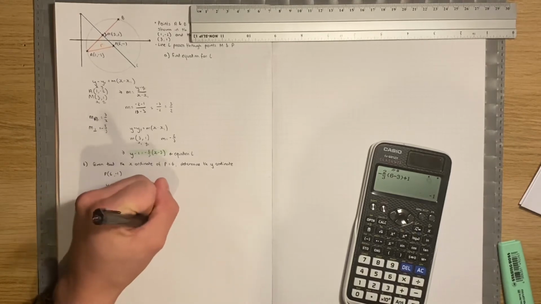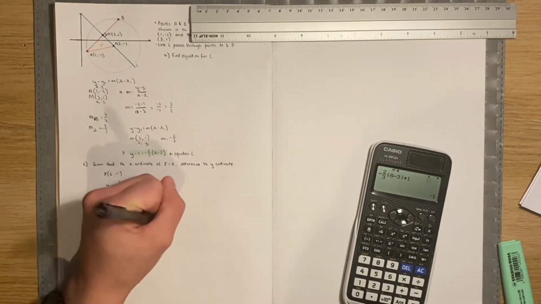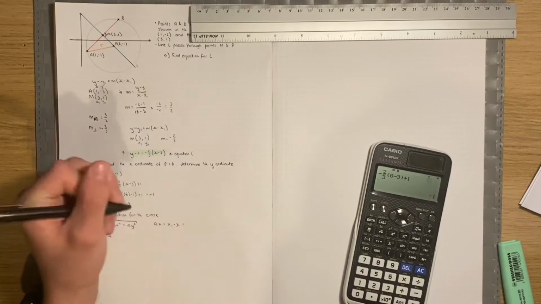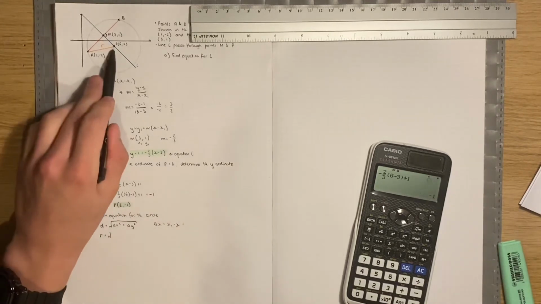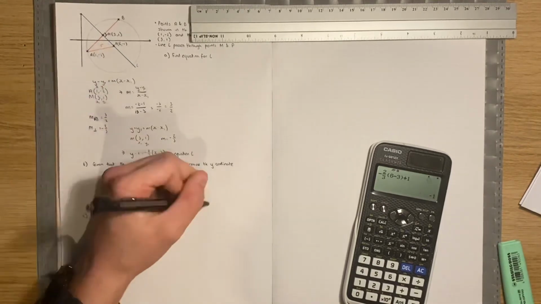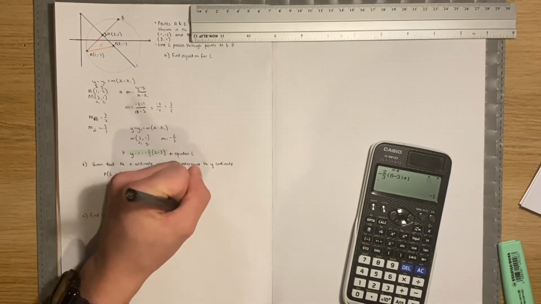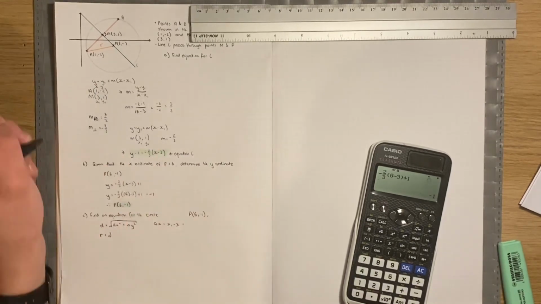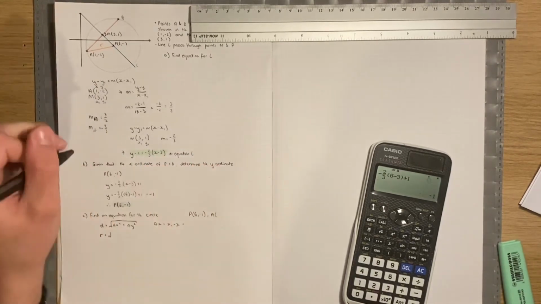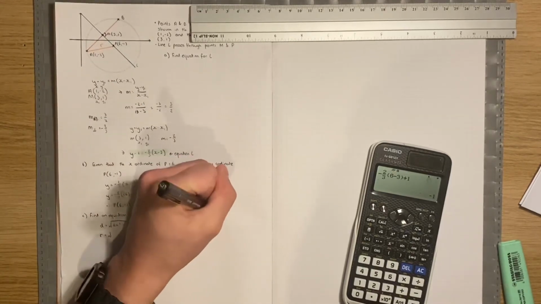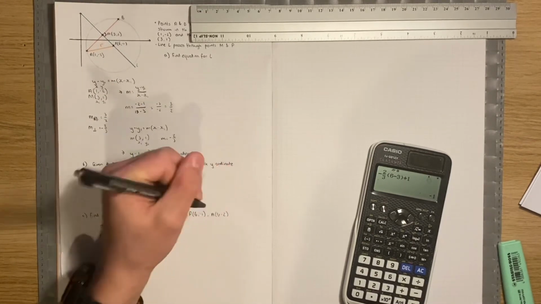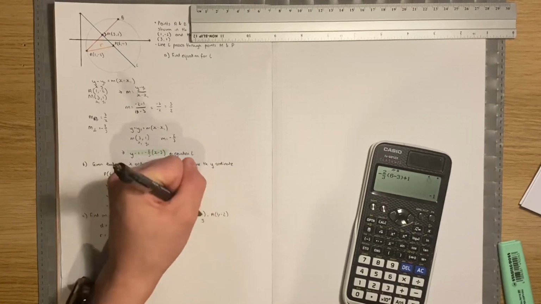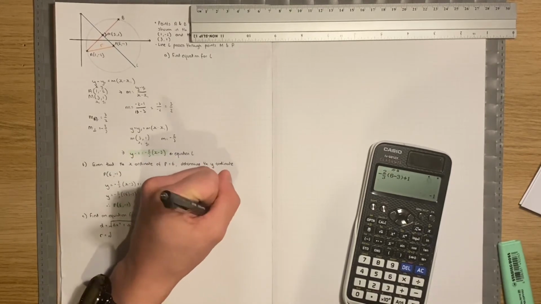Delta x is going to be equal to x1 take away x. And if we write our two coordinates, which we know are on the radius, so P, which is 6, -1, and then A, which is going to be 1, -2.